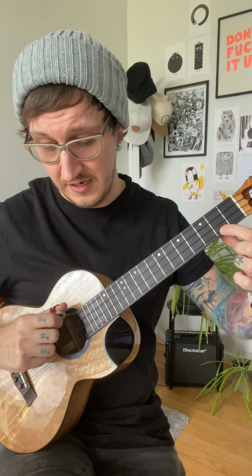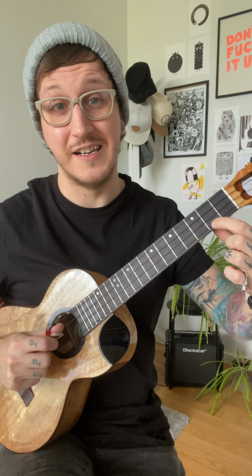So a C major 7 chord is a G, a C, an E, and a B. C, which is 1, not 2, E, which is 3, not 4, G, which is 5, A, which is 6, B, which is 7. That makes a C major 7 chord. And basically all your chords are made up of this concept.